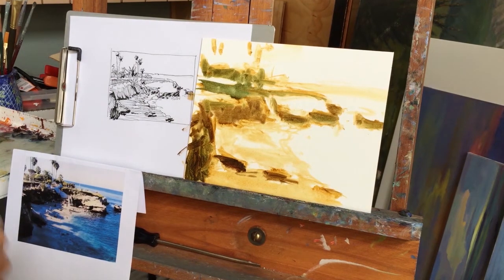Now from here, I'll go even one step farther. But for now, I'm going to go with a little blue. What blue is transparent? I can use cobalt. I can use ultramarine.